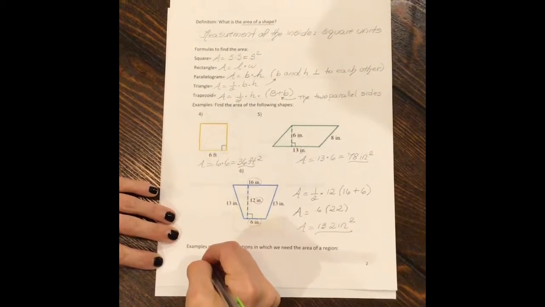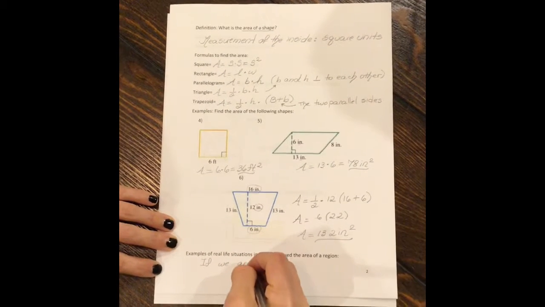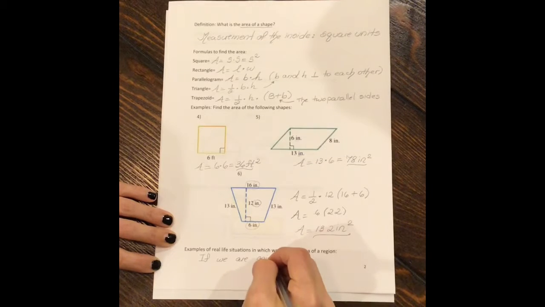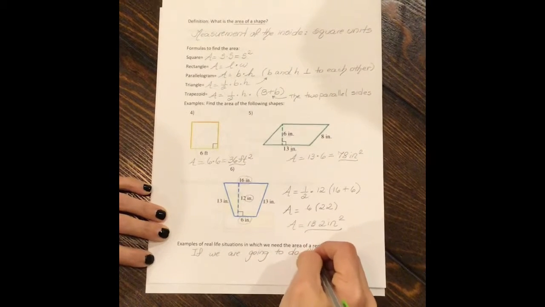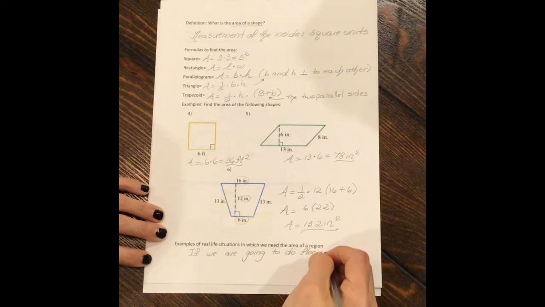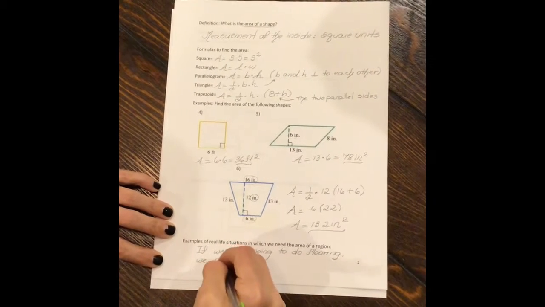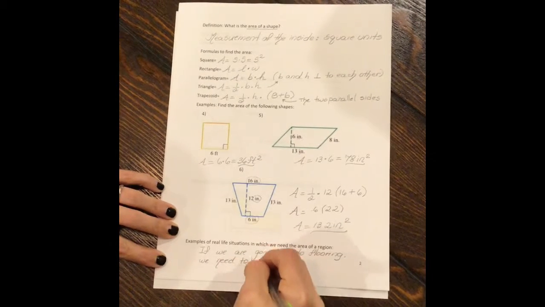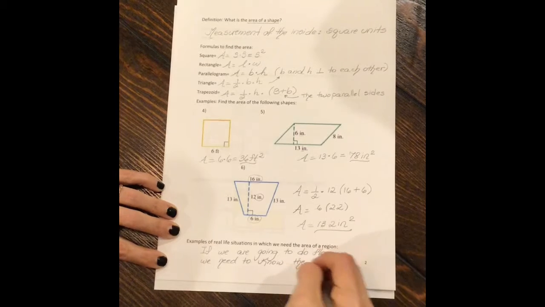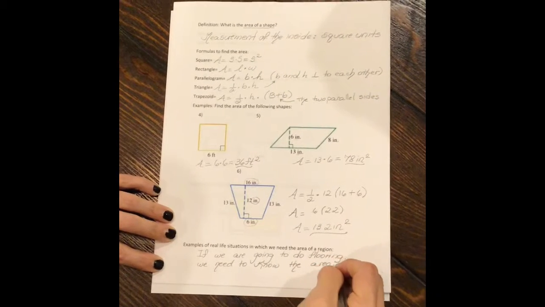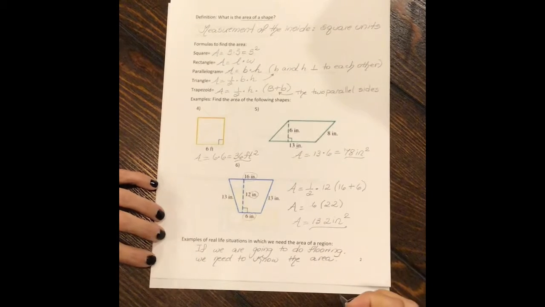So if we're going to do flooring, we need to know the area so we know how much material to buy, how much tile, how much grout, how much glue.